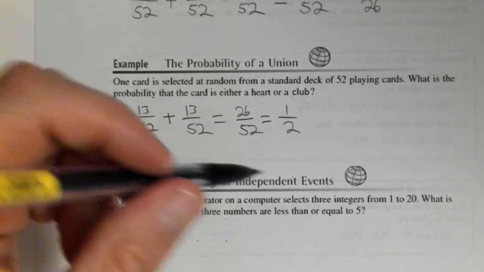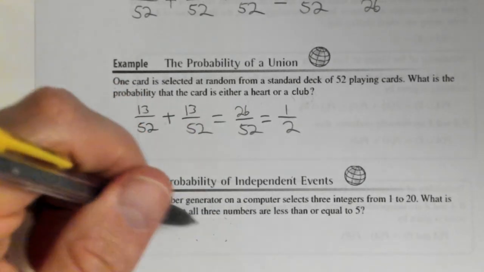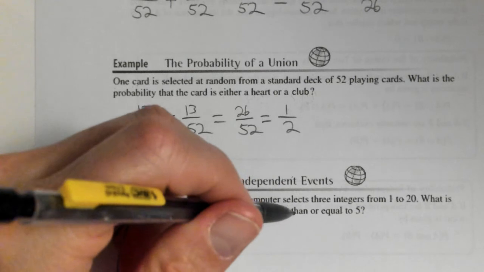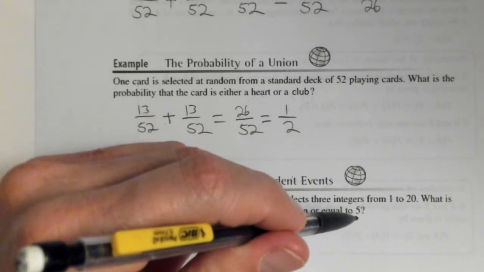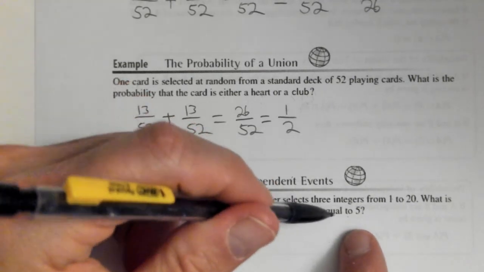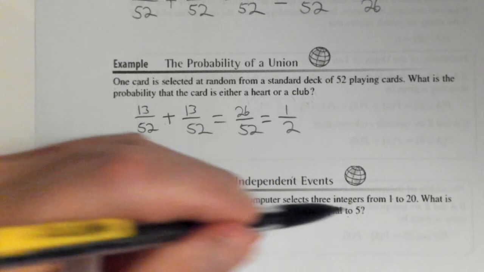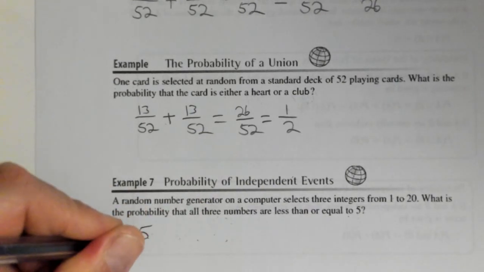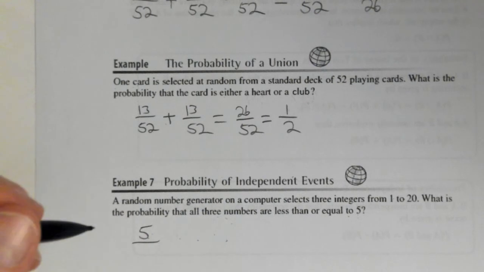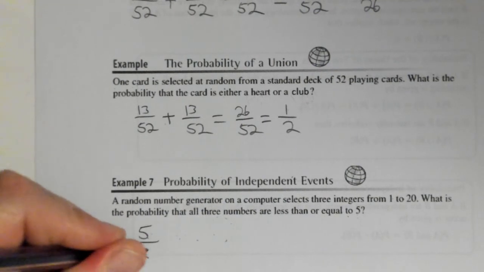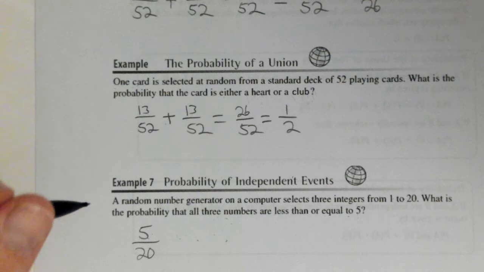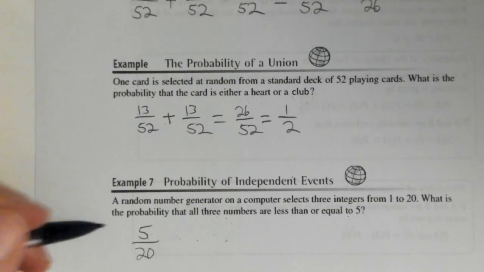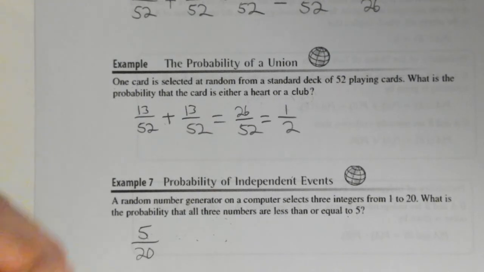So what is the probability that the first number is less than or equal to 5? Well, how many numbers are less than and equal to 5 from 1 to 20? Well, it would be 5. And again, out of how many numbers does the generator have to choose from? 20. So the probability that the first number is less than or equal to 5 is 5 out of 20. Okay?